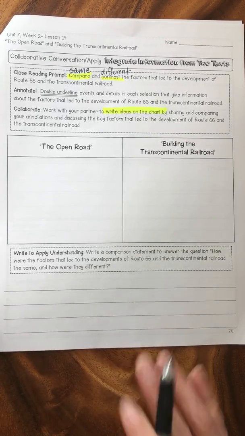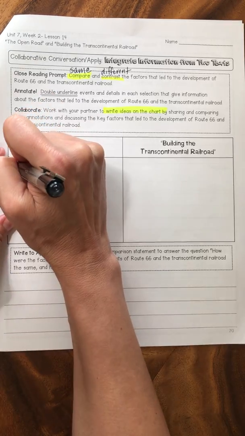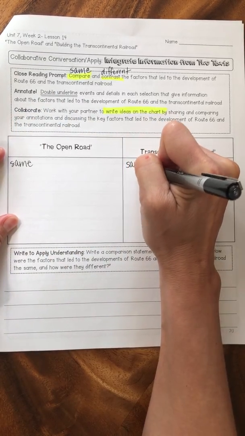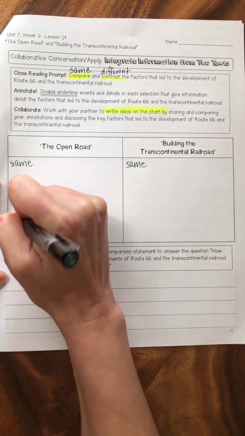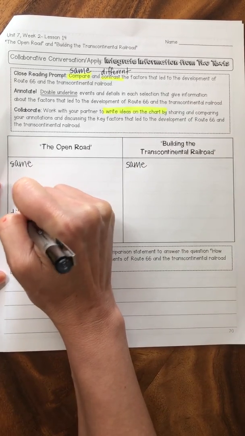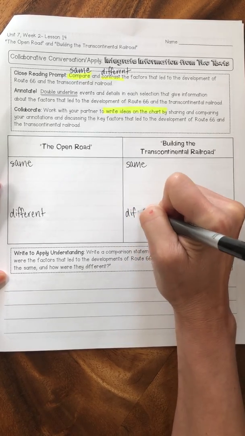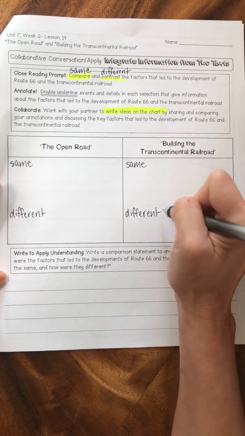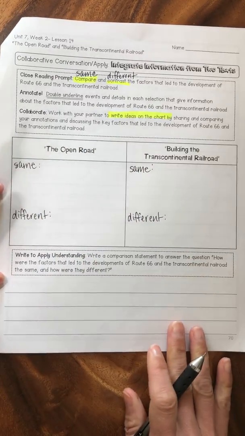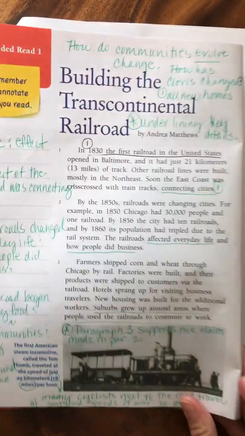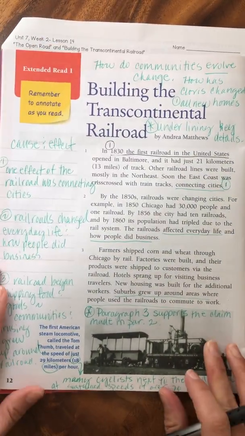So I would probably start with how they are the same, and then maybe toward the bottom, how are they different? So what factors led to each that was a little bit different? And again, you're going to need to go back into your reading to find those factors. And so I'm going to show you my close reader right now. You can see I've annotated it.